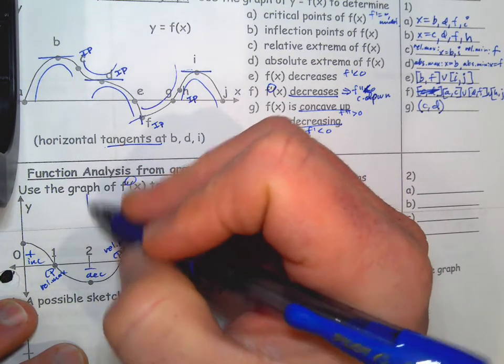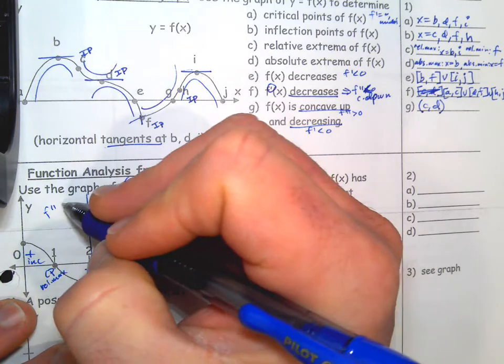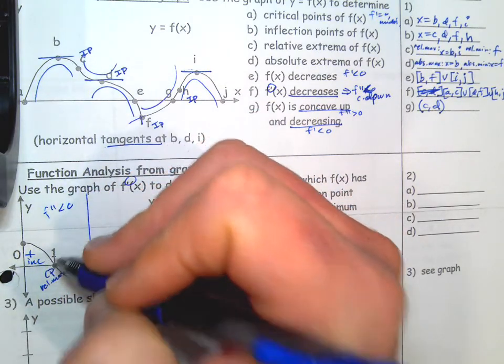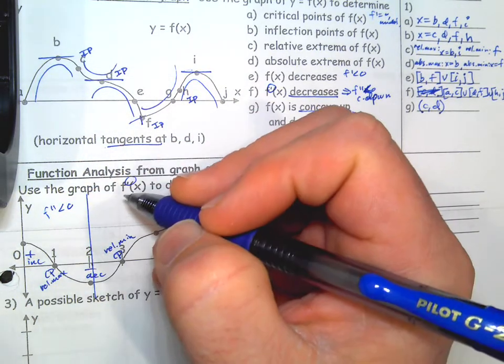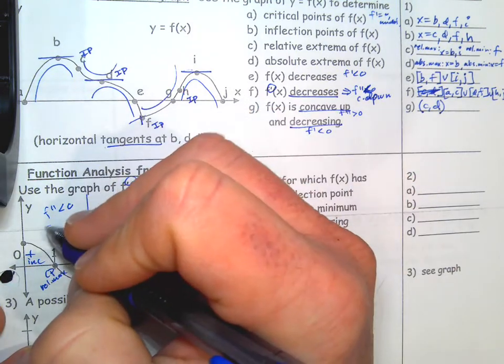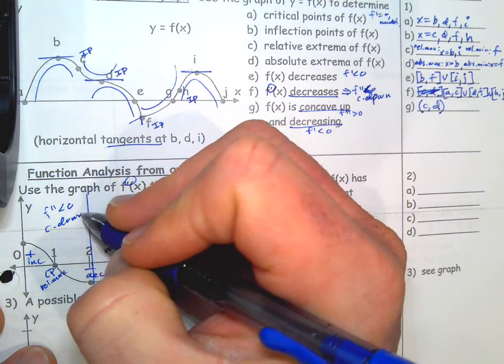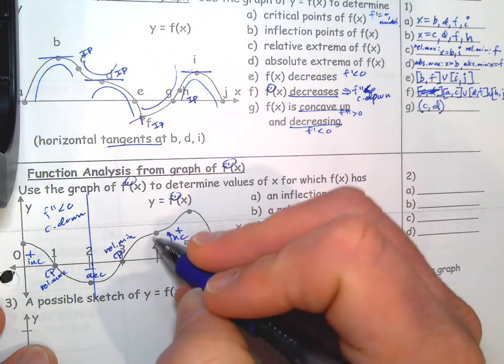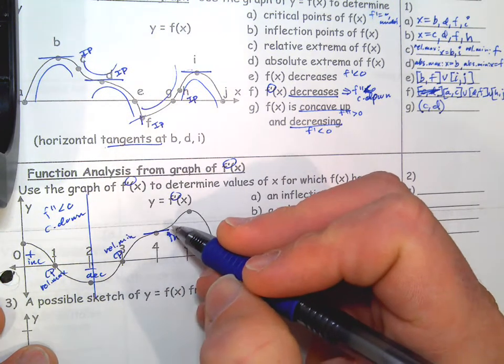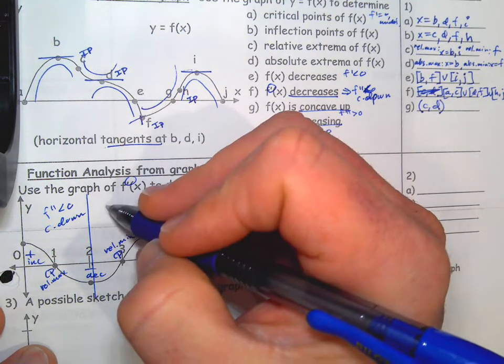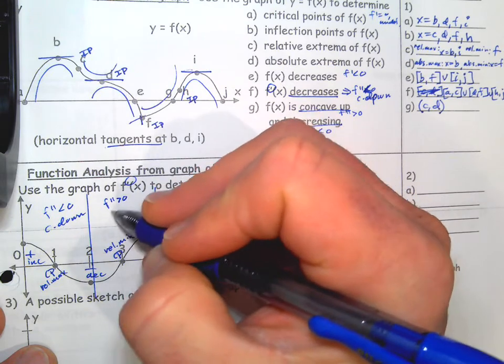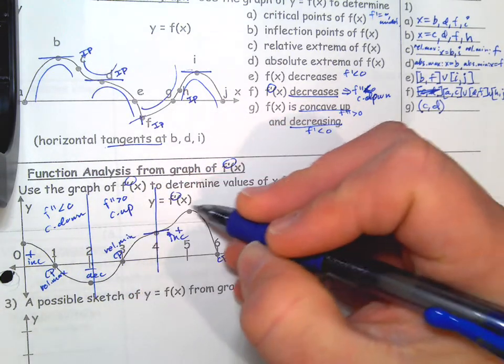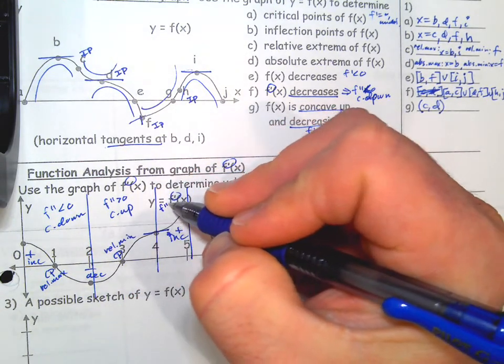Concavity. F double prime is negative. The derivative of the derivative is negative. The slope of the derivative function is negative. So that's concave down. And it looks like it's 0 right there. So I think we have to break it up. F double prime is positive, concave up. And then F double prime is positive, concave up.